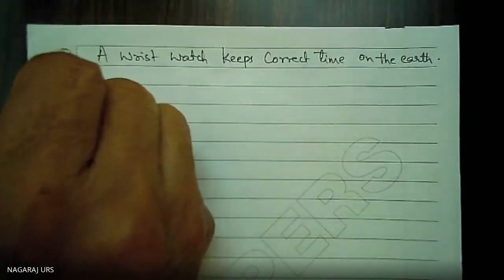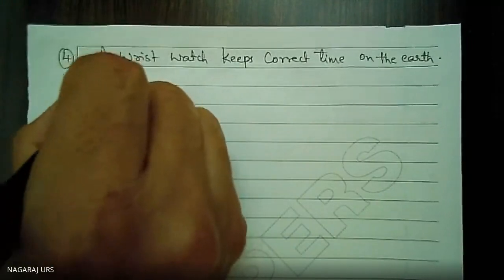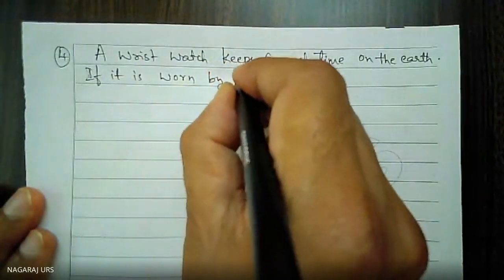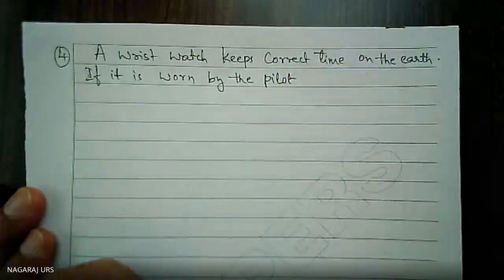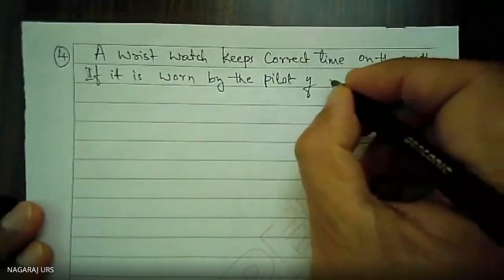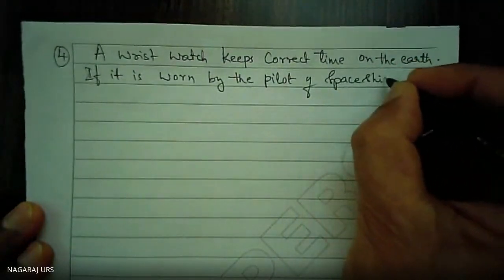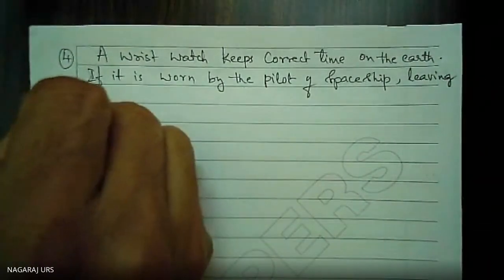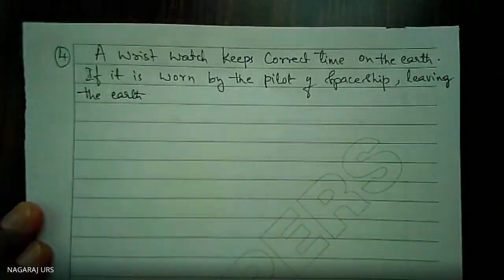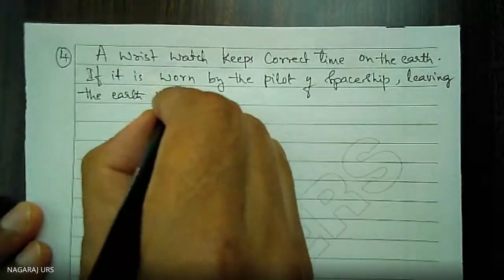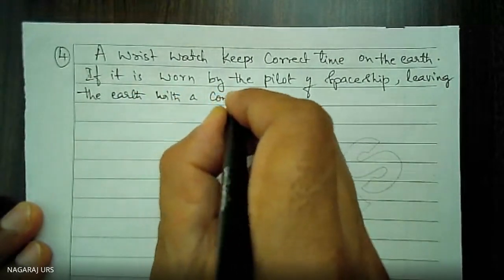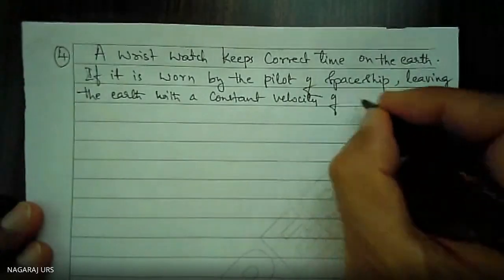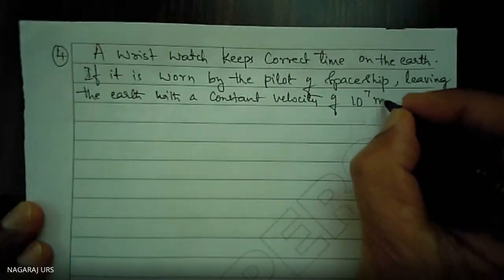If it is owned by the pilot of a spaceship leaving the earth with a constant velocity of 10 to the power 7 meter per second.